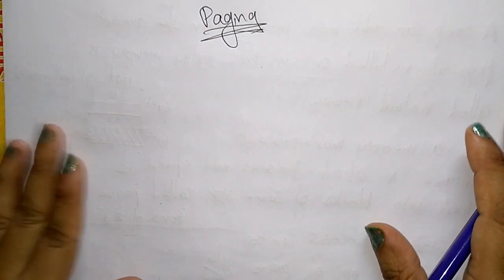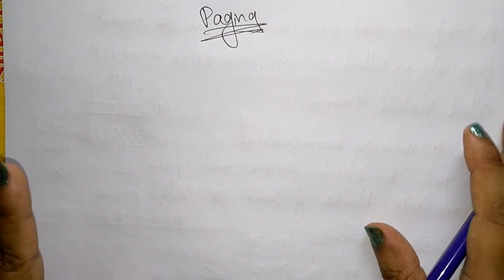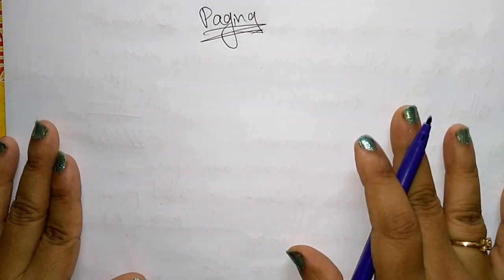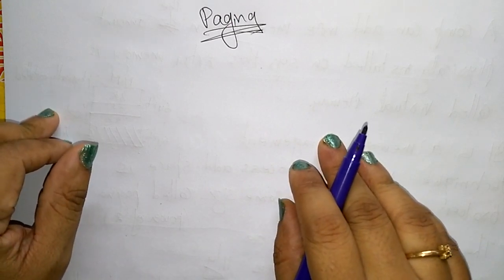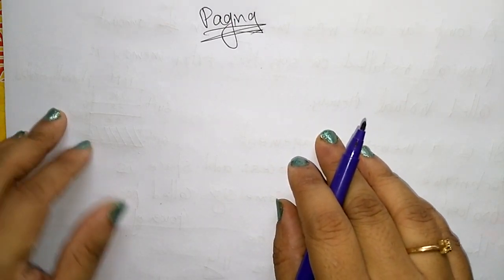Students, let us continue with the concept of paging. In the previous video, I just gave an introduction to paging. So that is a non-contiguous memory allocation. So what is virtual memory and how will the pages be stored in main memory? The pages will be stored in a non-contiguous memory location, whereas the frames will be stored in the main memory with a fixed size.